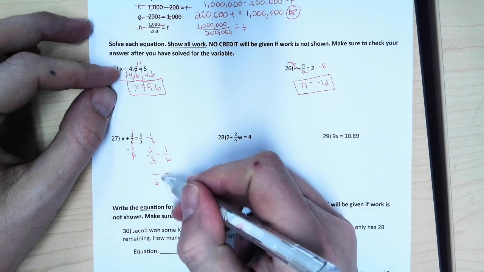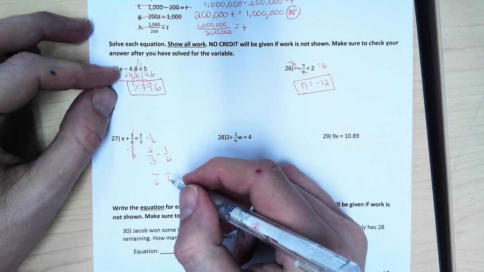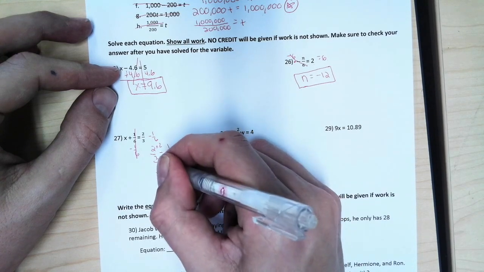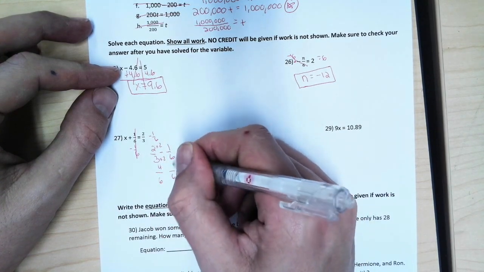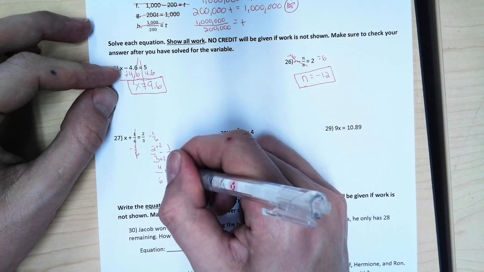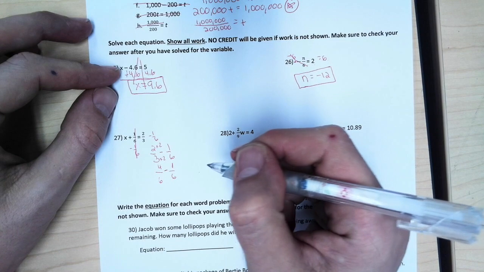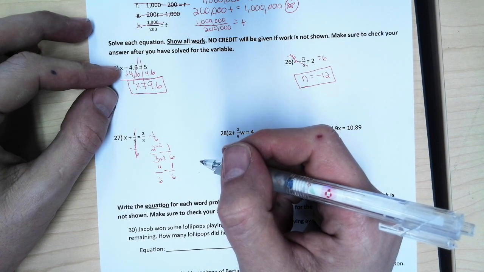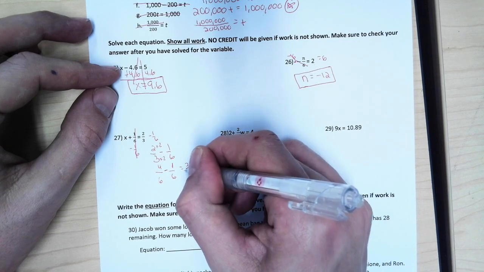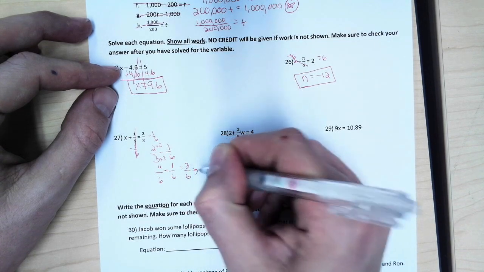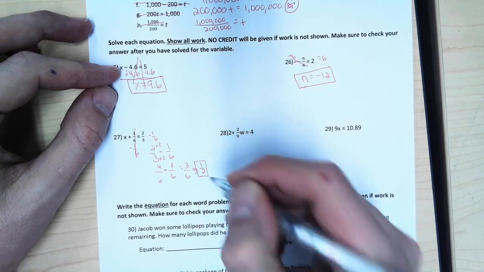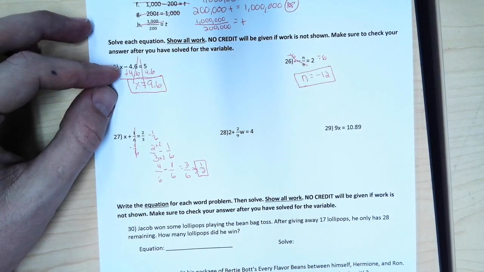Ask yourself, how did I go from 3 to 6? By multiplying by 2. 2 times 2 is 4. Since this is already 6, we can leave it. Since we're subtracting, we'll put a subtraction sign in the middle. 4 minus 1 is 3, and the denominators stay the same. So we have 3 over 6. 3 over 6 is equivalent to 1/2. So number 27 is one half.